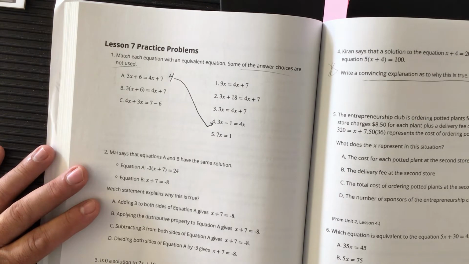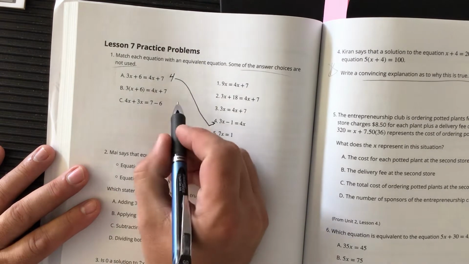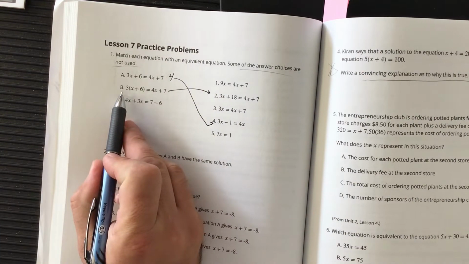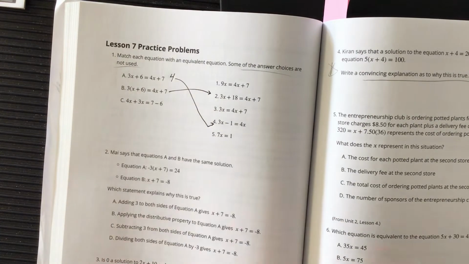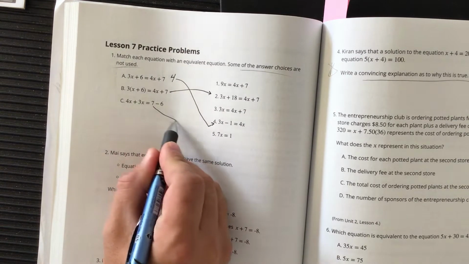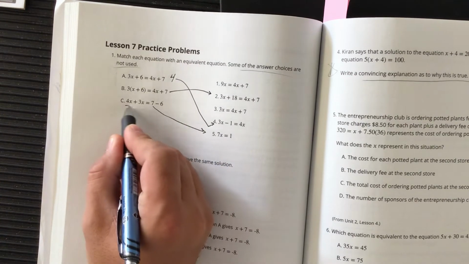Noah. B goes to 2. All they did was distribute the 3. 3 times x, 3 times 6. Got that. Mira. C goes to 5. They combine like terms. That's it. Question number 2.